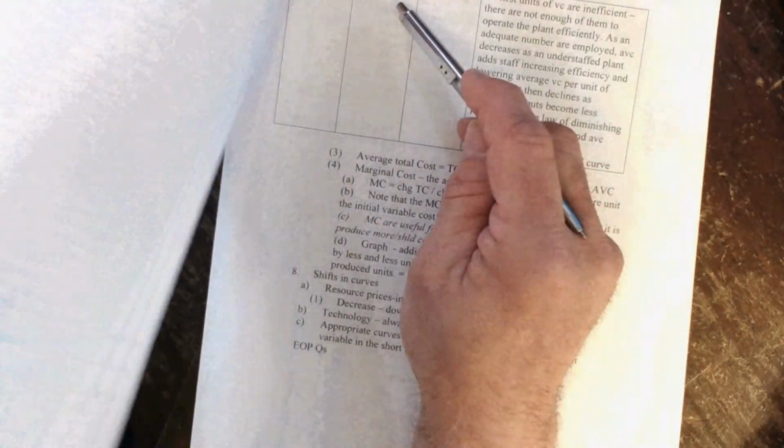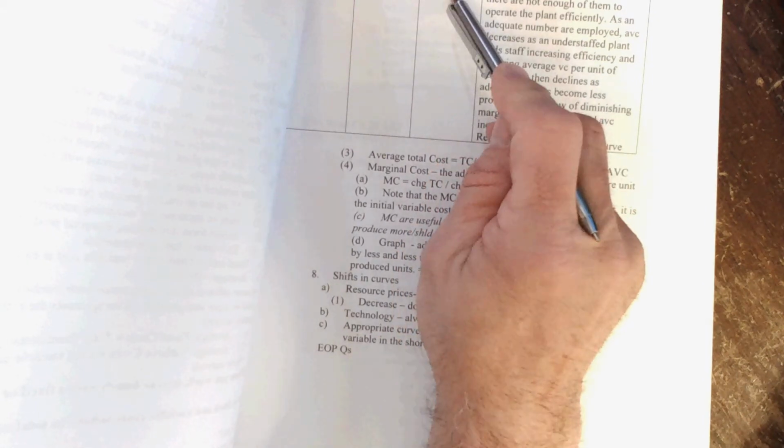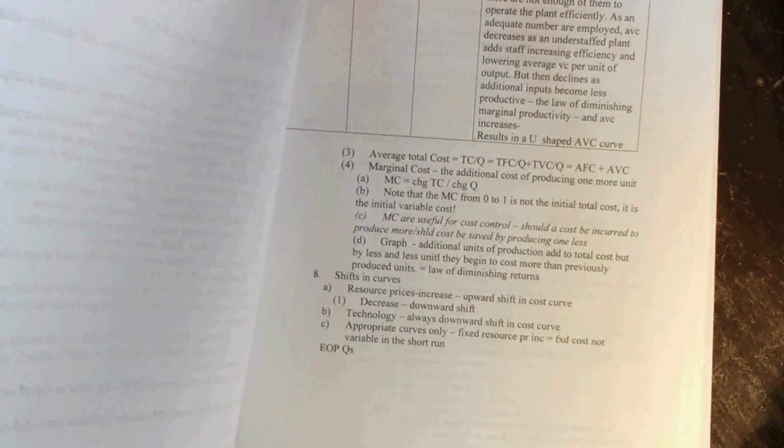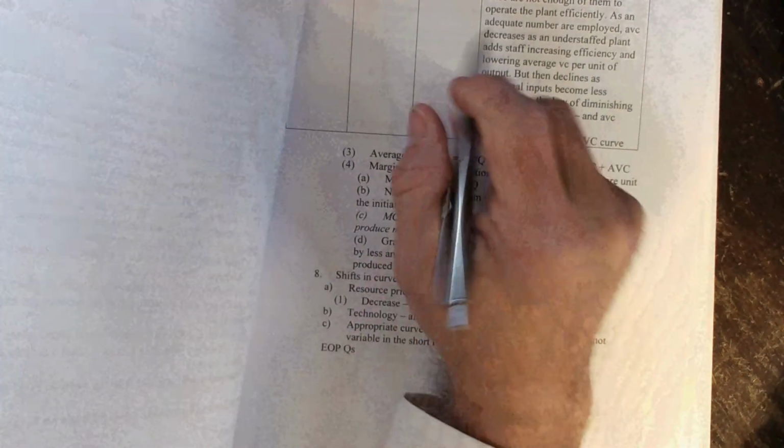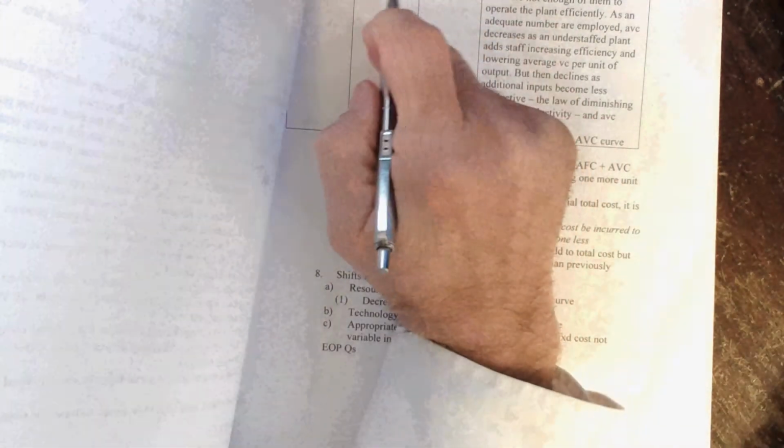Variable cost, though, increases with increases in output, but it's constant on a per unit basis. One worker is $10 an hour, the second worker is $10 an hour. So variable cost is constant on a per unit basis of input, but increases with the amount of output.